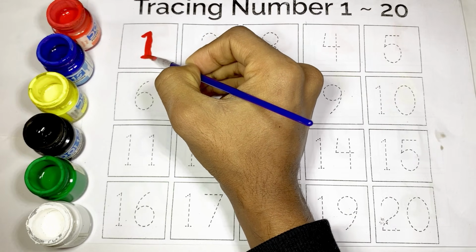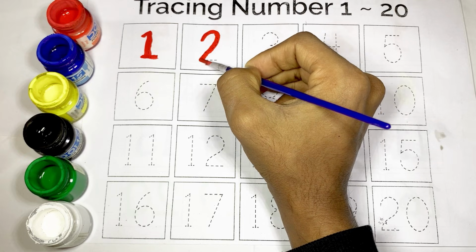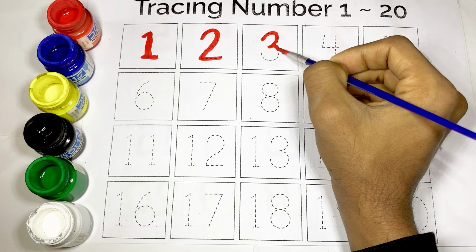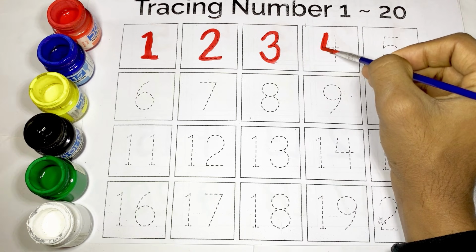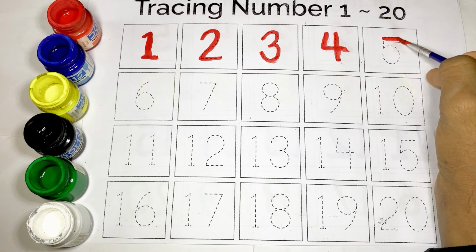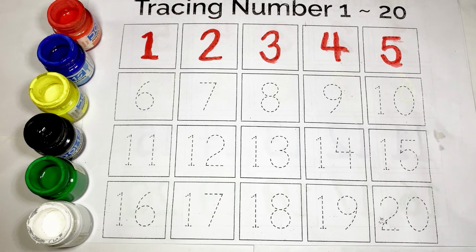This is 1. This is 2. This is 3. This is 4. This is 5. Kids, next 6. The number 6, and use blue color.